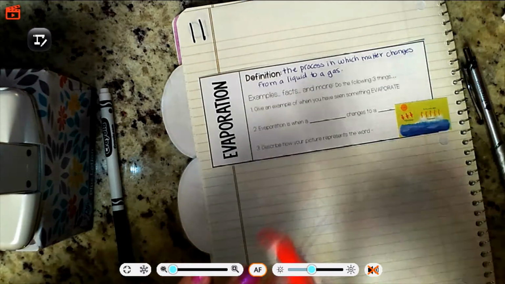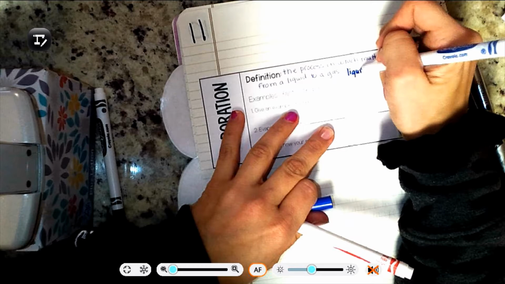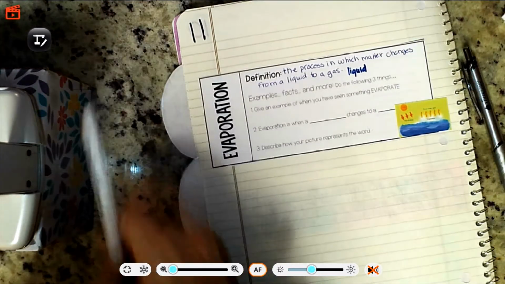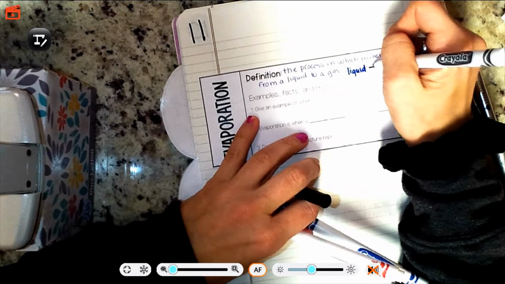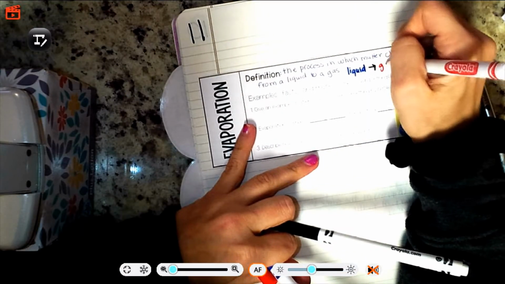So remember, we're going to go from a liquid, the cooler one, to a gas. Gas is the warmer one.